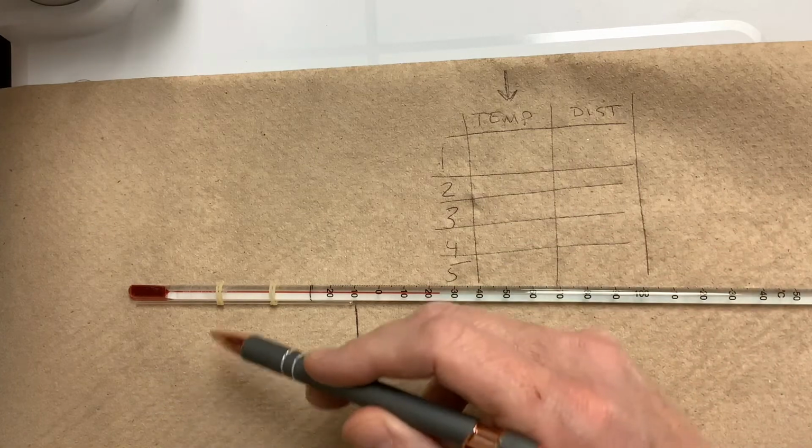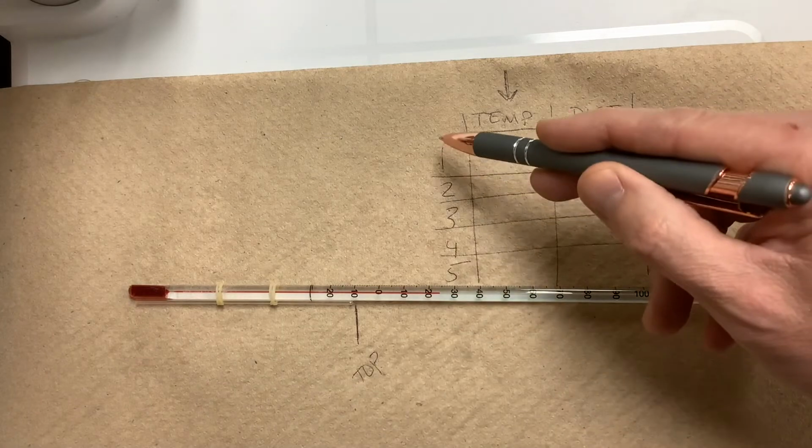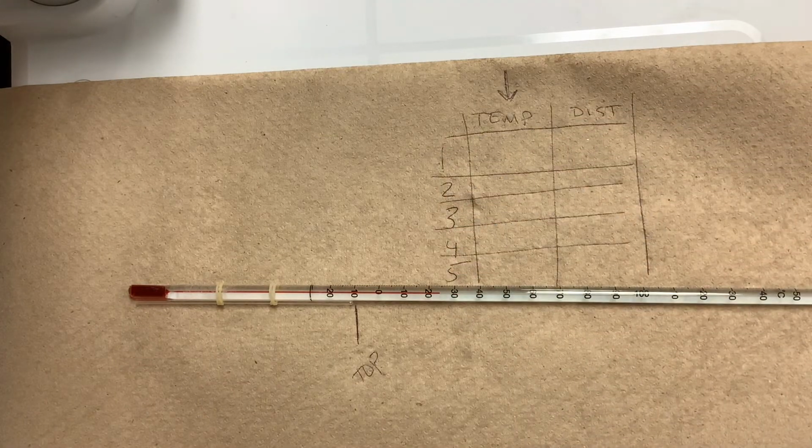As you mark the line, you write a 1 under it. Mark a line, write a 2 under it. So then you know that was mark 1, 2, 3, 4. You will probably, maybe, hopefully, get 4 or 5 pieces of data. It's going to go pretty quick. That oil is going to move pretty quick.